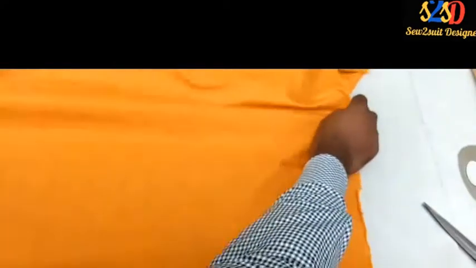So after cutting of the left hand side, we now draft and cut the right hand side. So we space this, remove this way. This is the back of this fabric. We are marking on the back of the fabric, not on the front of the fabric.